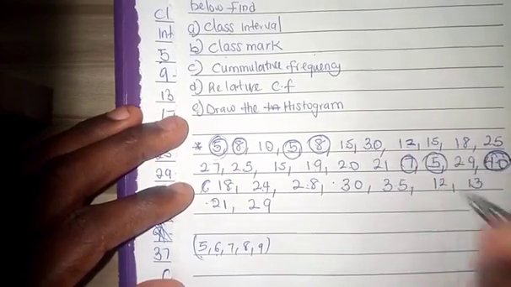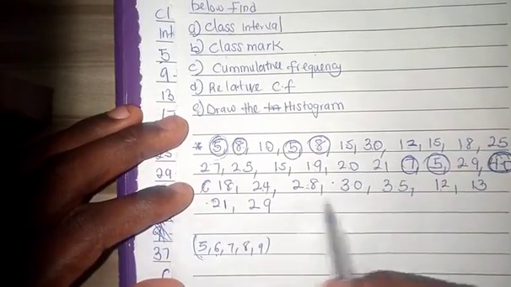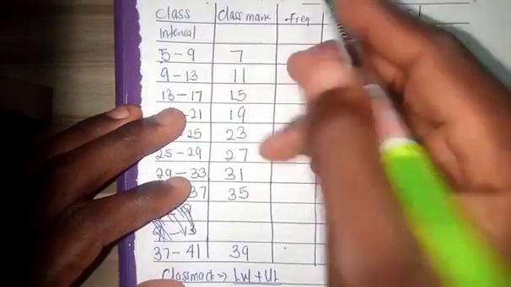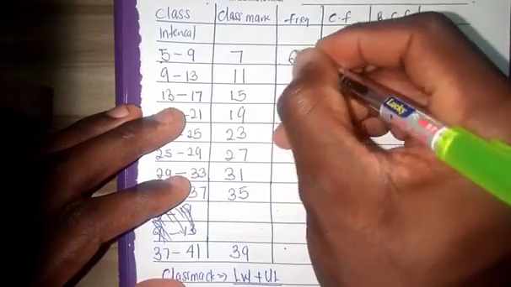5, 6. That is all. So we have a frequency of 6.